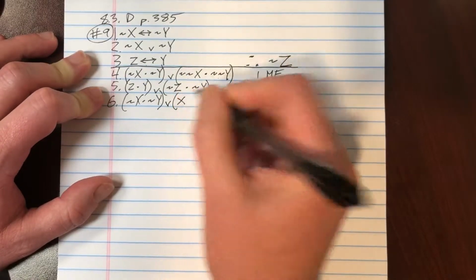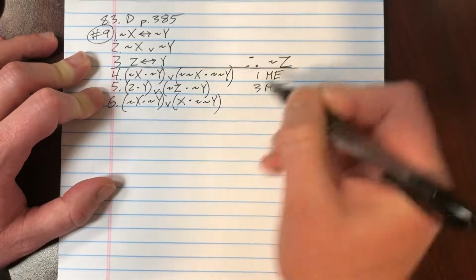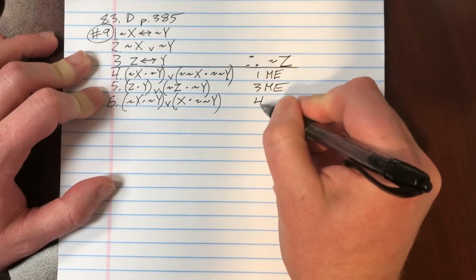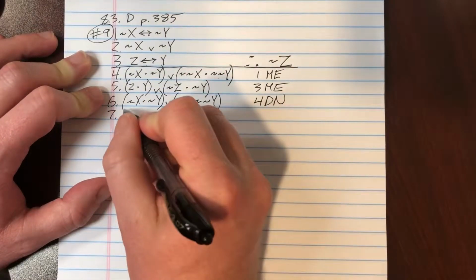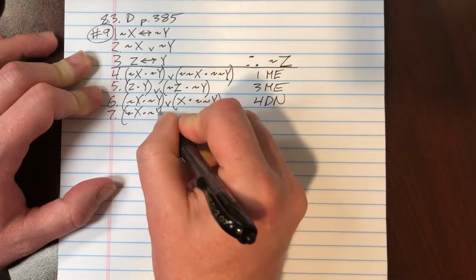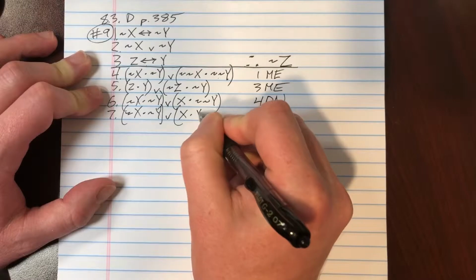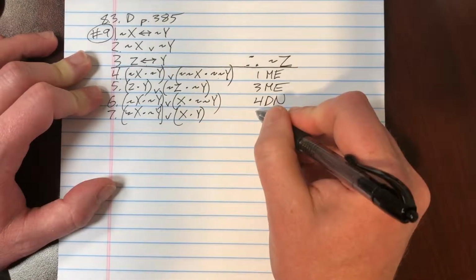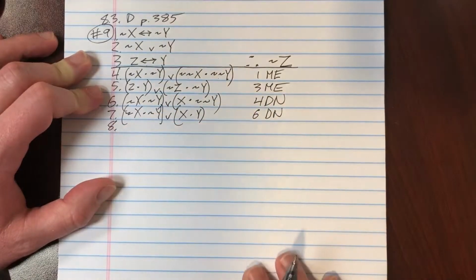First we'll get rid of those double negations. So that's going to be 4 double negation, and 7. We'll do the other one. That's going to be 6 double negation.